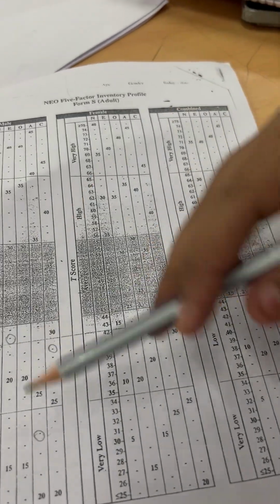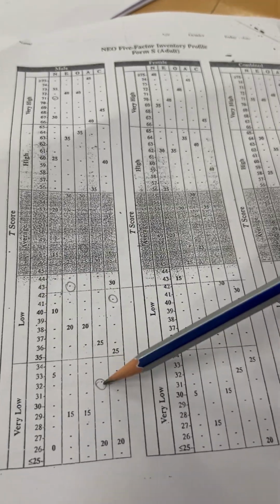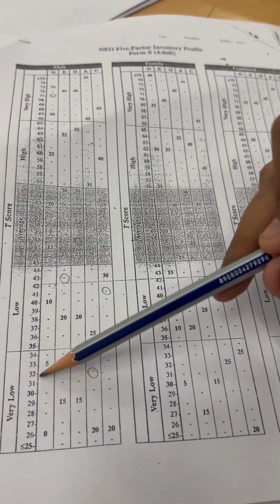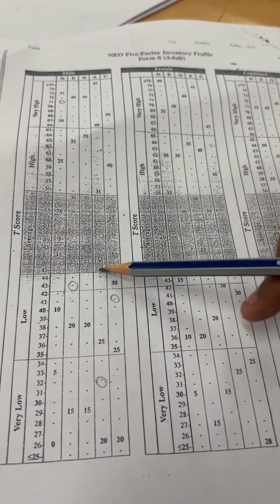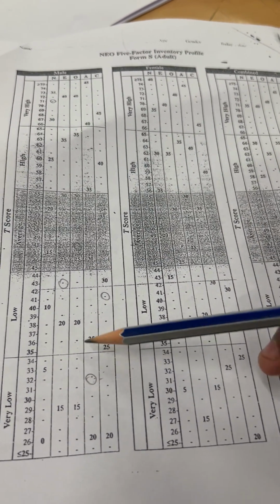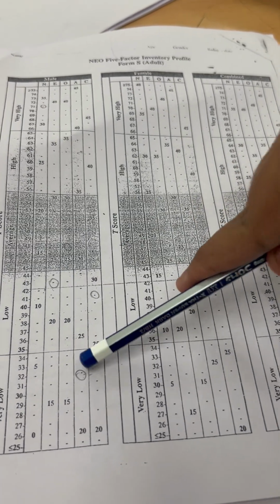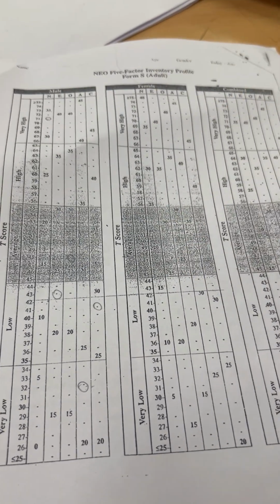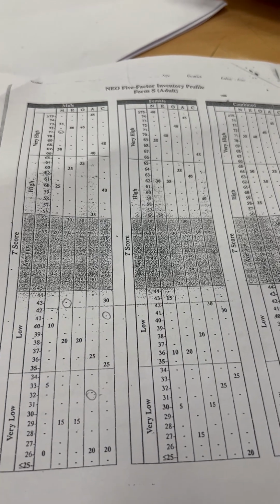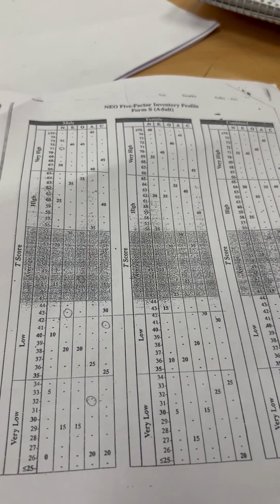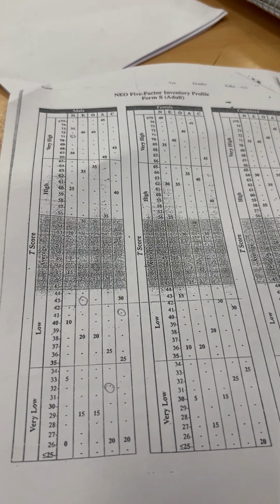After we have marked the raw scores and come to know the percentile ranks of all the scores and where they lie, we come to the discussion and interpretation of all these columns. On the basis of this T score, how are you going to discuss the results?